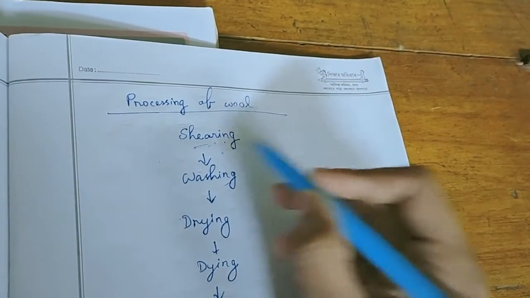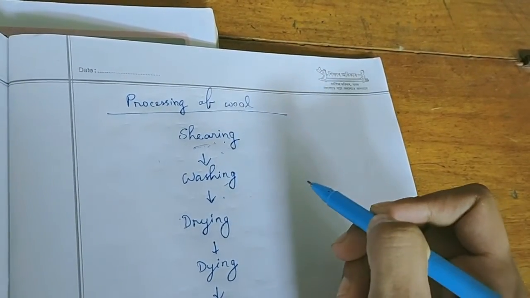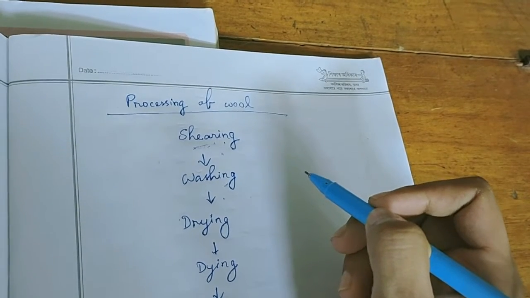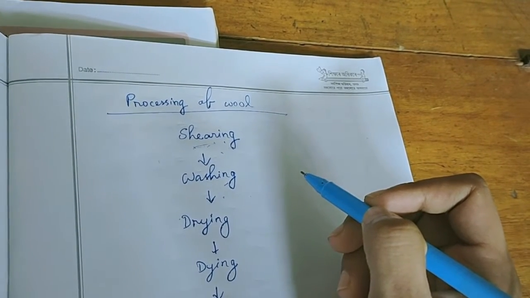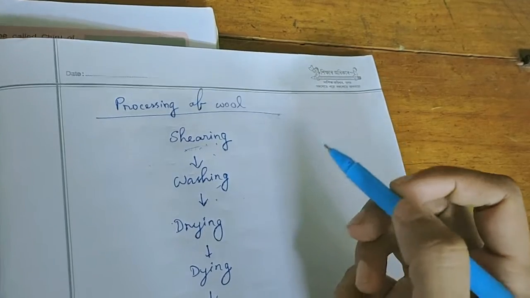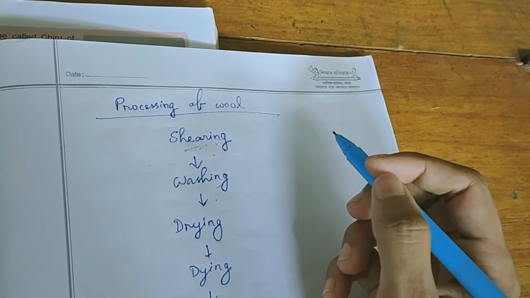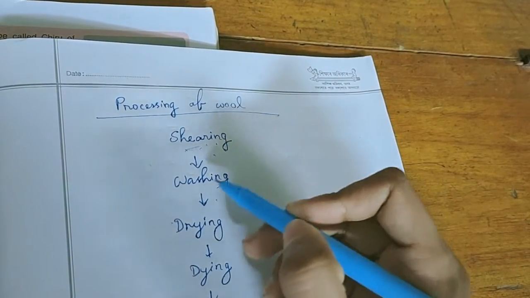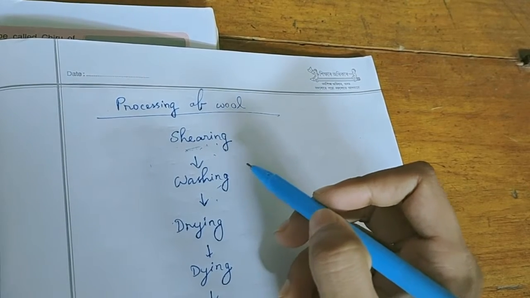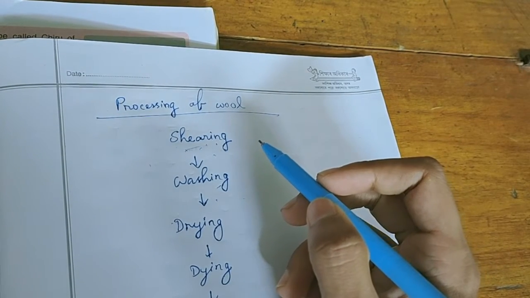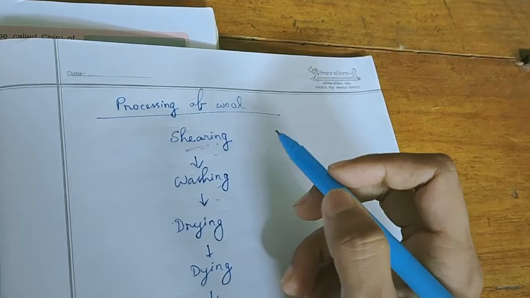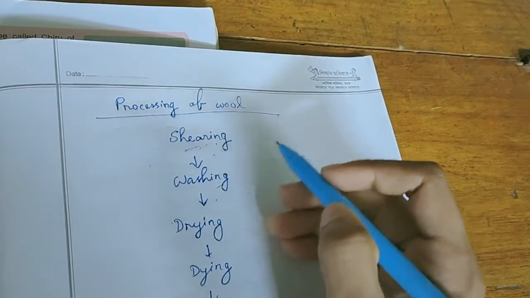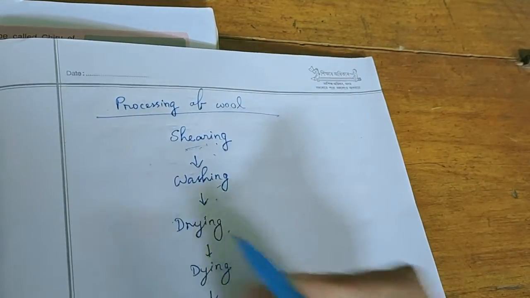Then washing. The extracted wool is then washed because we don't know where the sheep has been. There may be many impurities in the wool, so it is washed. As soon as wool is taken from the animal, it may have a lot of dirt, so it is washed. After washing, it is dried.